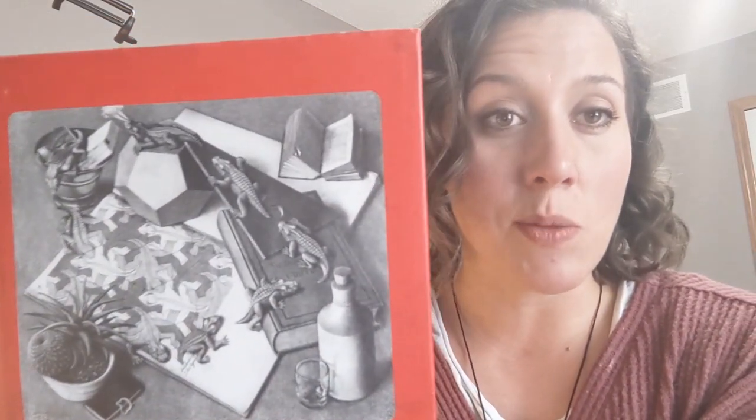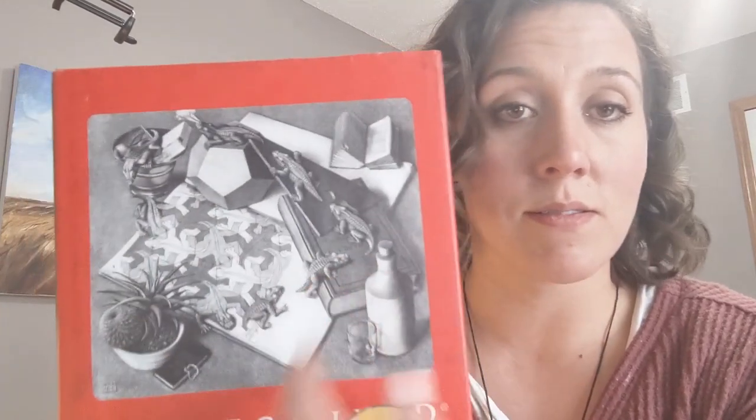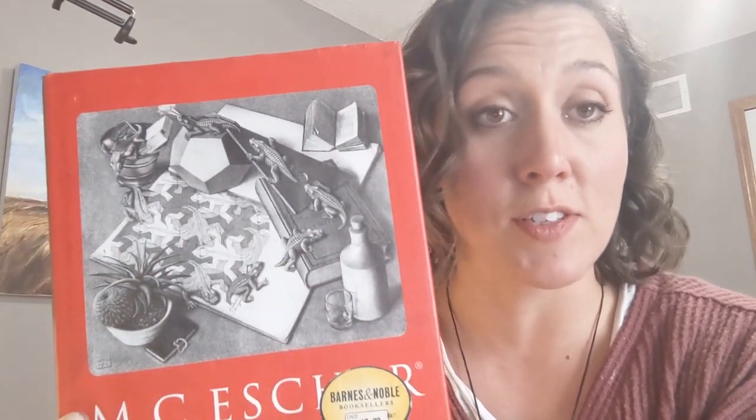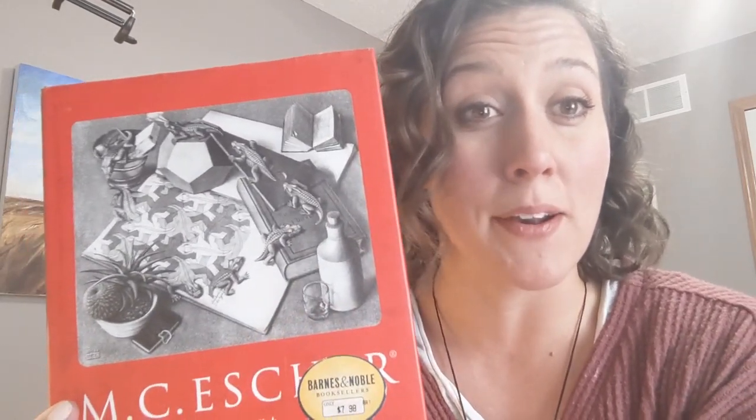I think Escher is one, that's the one that's on the front of this. But Escher is one of those artists who is just a master at shading and creating three-dimensionality with value. So when we practice our shading with pencil or charcoal, I just strived to be as good as Escher at making things look real, like they pop out of the page. He's so good at that.